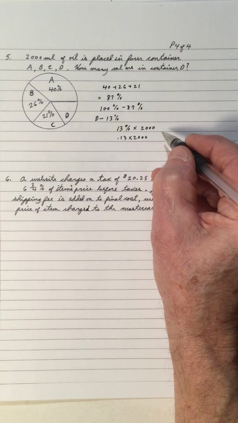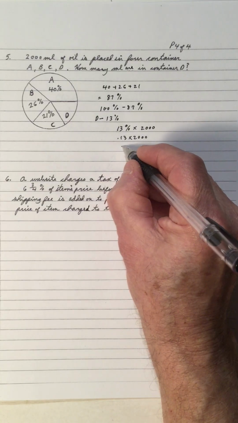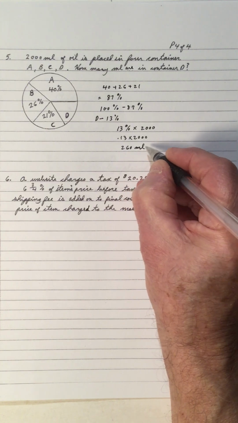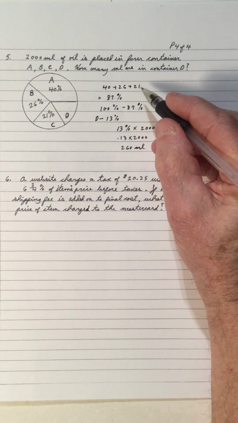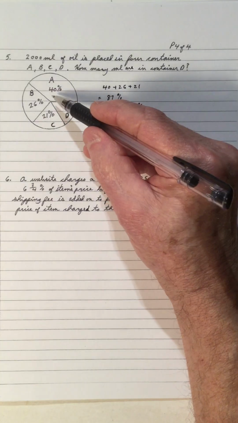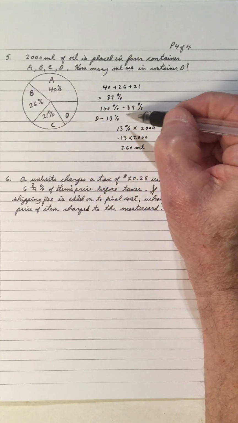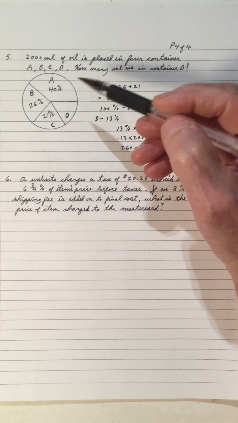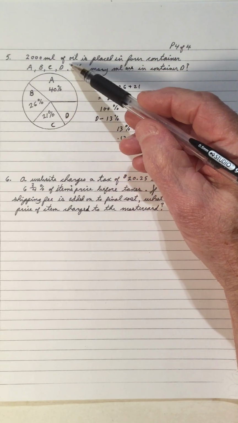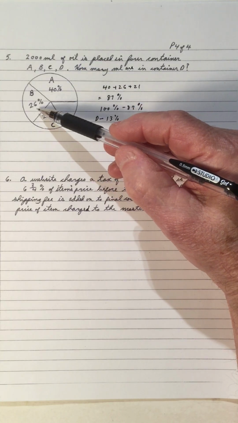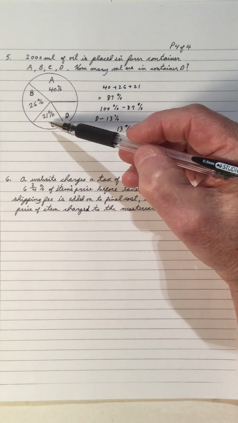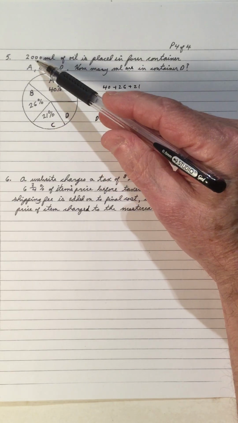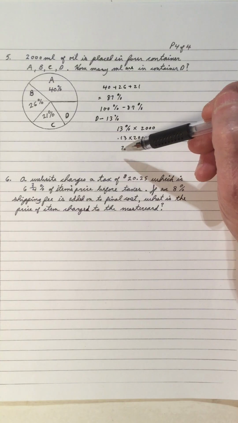Again, you use your calculator, you will get 260 milliliters. So by subtracting the total percents out of 100 and taking 13%, you will get 260. Now you could go and get 40%, work that out, get 26%, work that out, get 21% and work that out, and add all them up and then subtract it from 2,000 and you'll get 260.